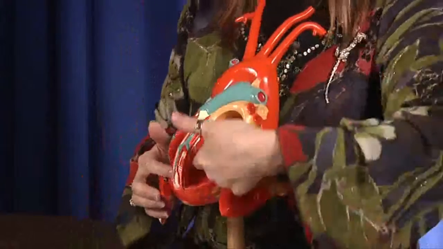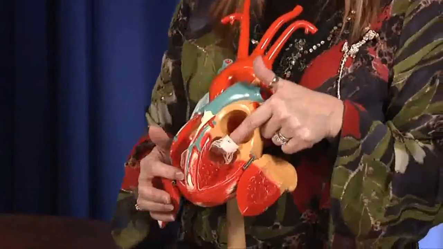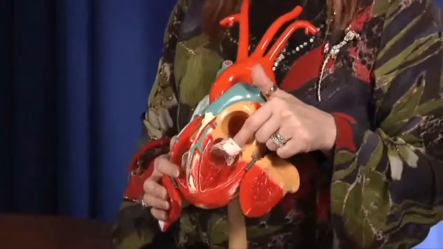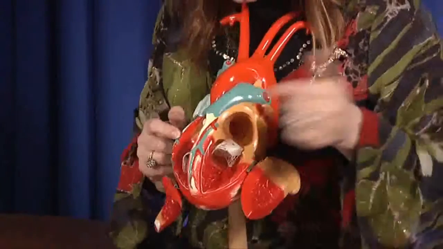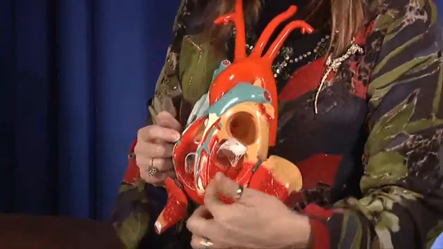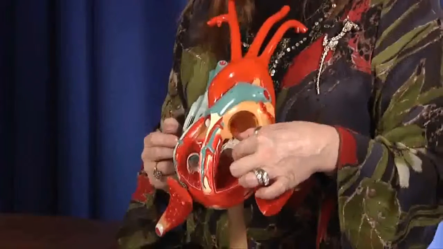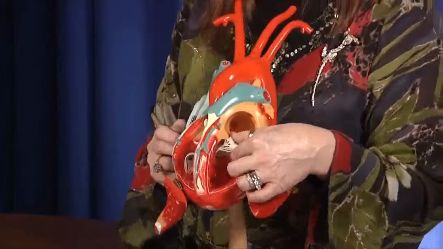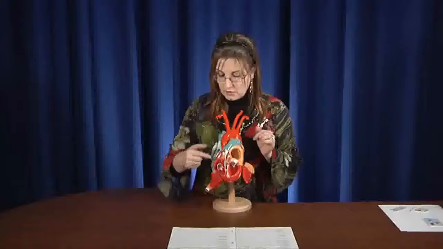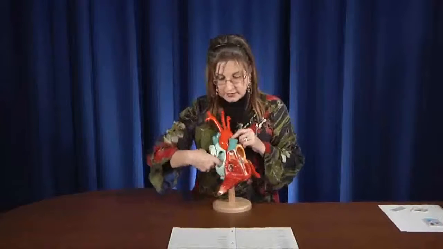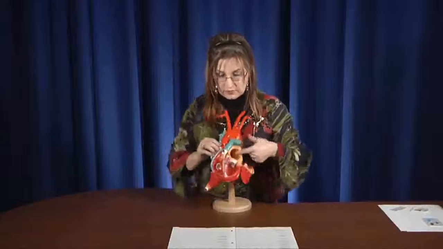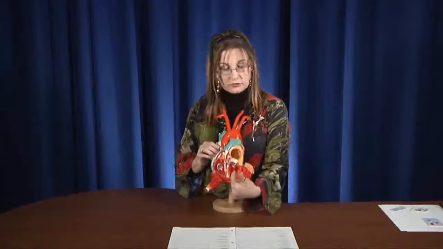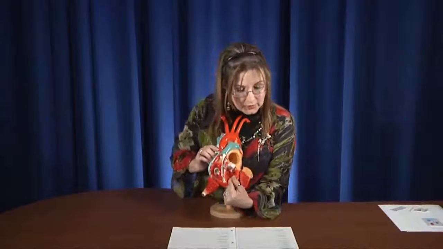On the left side, we have the bicuspid valve. But you can figure out how many cusps are on that one, right? You better be able to by now. So between the left atrium and the left ventricle, we have the bicuspid valve. This is also commonly called, and you'll probably hear this more in practice, the mitral valve. All right, so right atrium, tricuspid valve, right ventricle. Left atrium, bicuspid valve, left ventricle. All righty, where are we at now on our list?